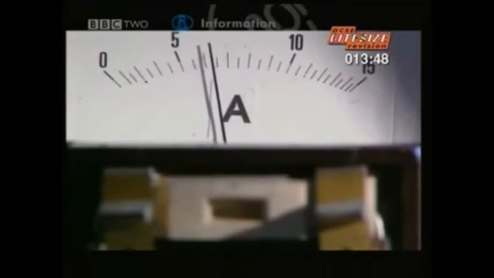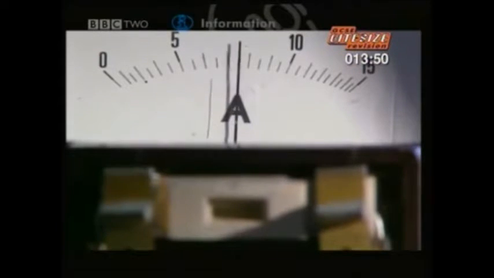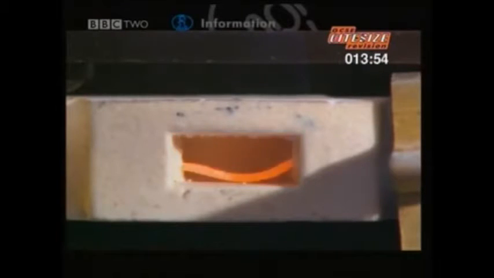A fuse is designed to allow several amps to flow before it melts. Its purpose is to prevent fires. It won't prevent electrocution. What does protect you is a residual current device, or RCD. Receiving an electric shock will still hurt, but the risk of electrocution is much less.